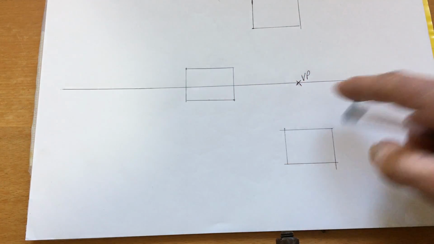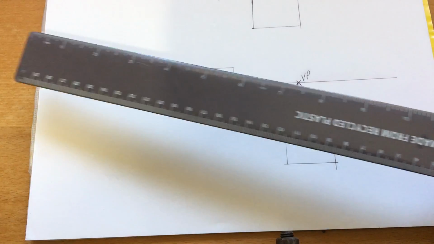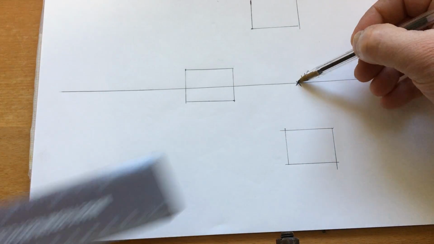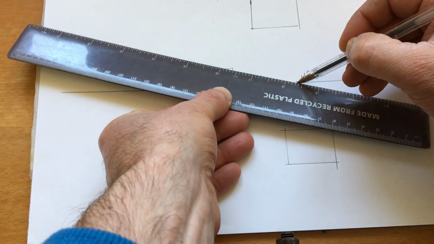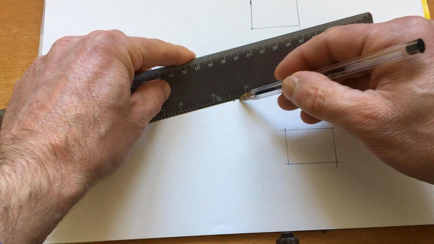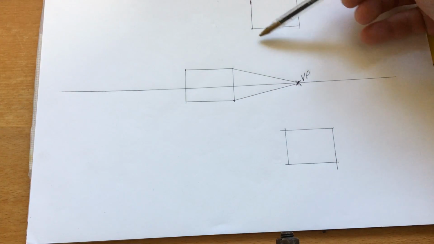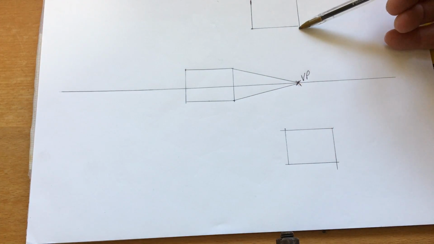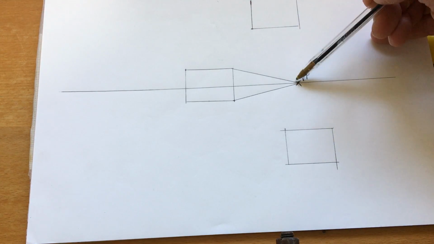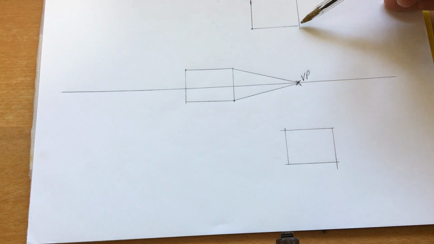All we need to do then is look at which corners are directly linked to your vanishing point, and then with your ruler you line them up. We can see here that these two corners will line up with the vanishing point. With my ruler, I just faintly line them up on the side. And the same here: this corner will line up with the vanishing point, and so will this one. But these two won't be able to get directly in line with the vanishing point because the rest of these corners get in the way.